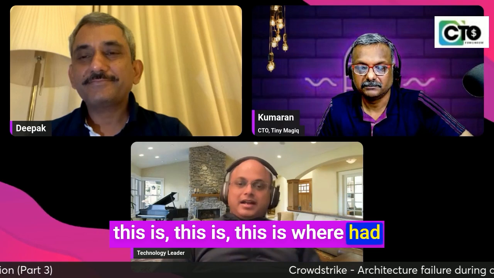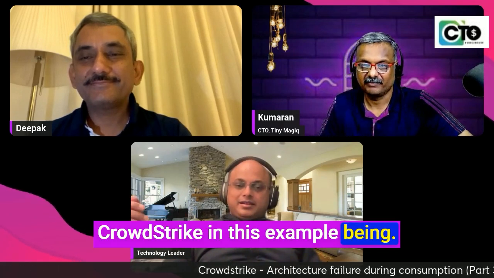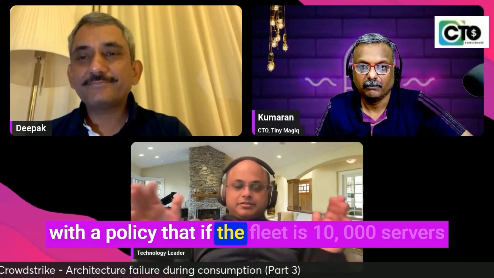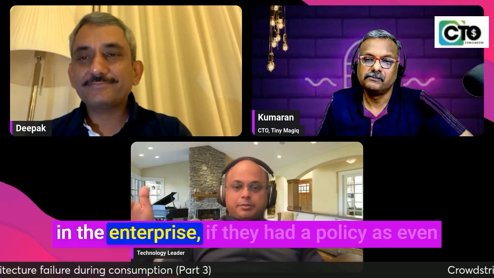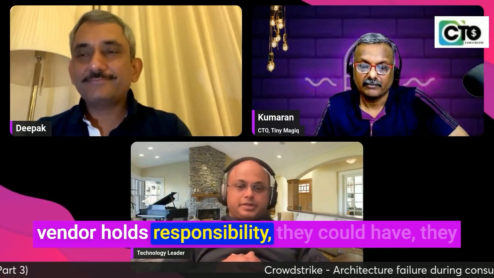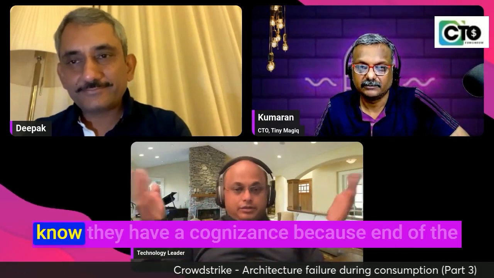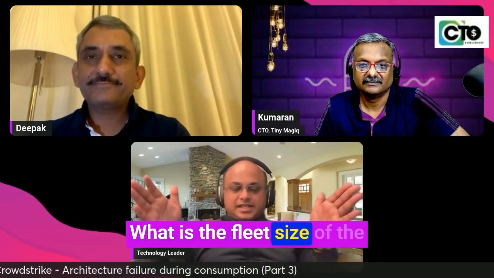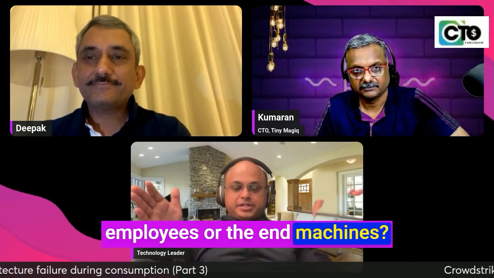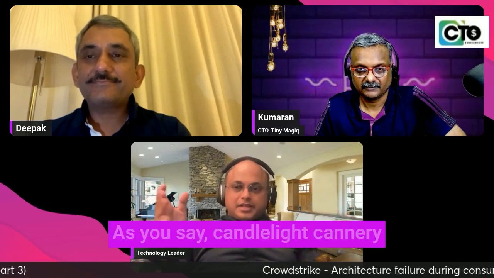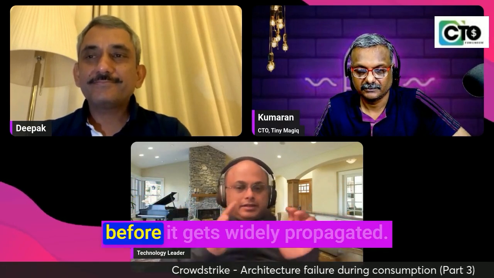Oh, okay. So this is where, had CrowdStrike in this example not allowed that kind of widespread deployment, with a policy that if the fleet is 10,000 servers in the enterprise, if they had a policy, as even the vendor holds a responsibility. They could have, because at the end of the day that is the technology. They have cognizance of the fleet size of the end machines. It should be deployed only to a certain percentage, as you say, canary, before it gets widely propagated.